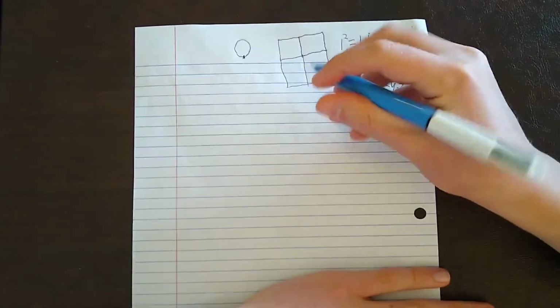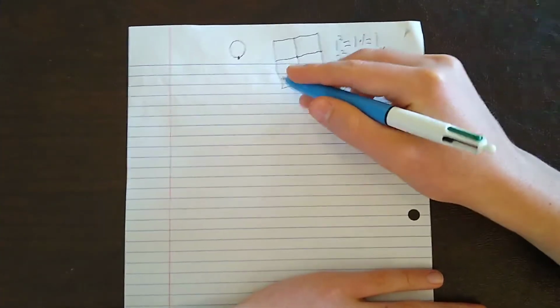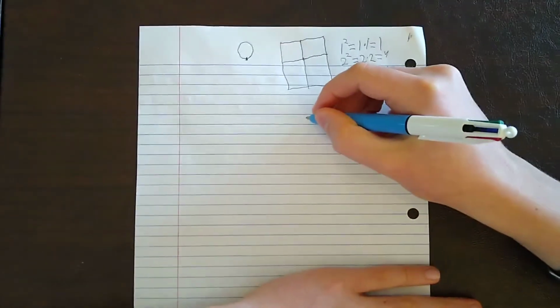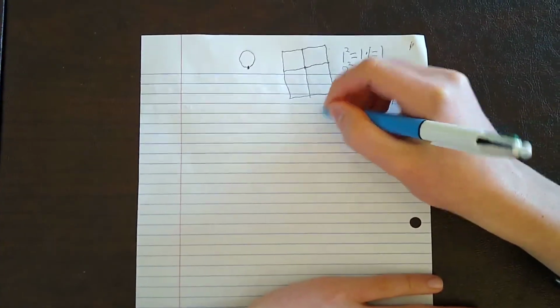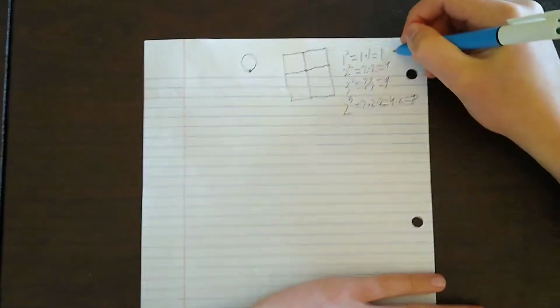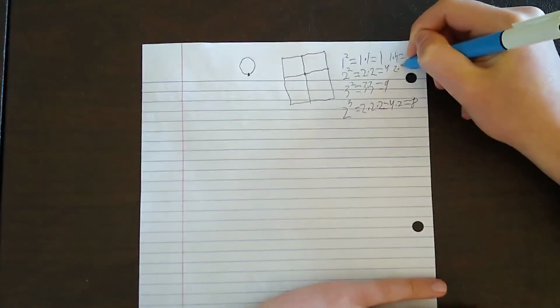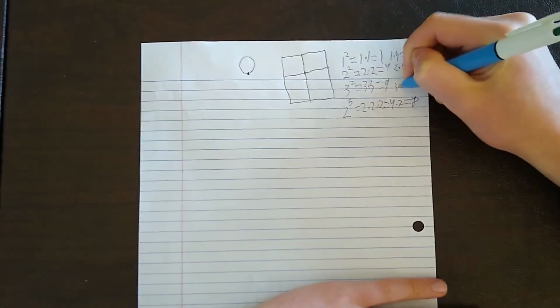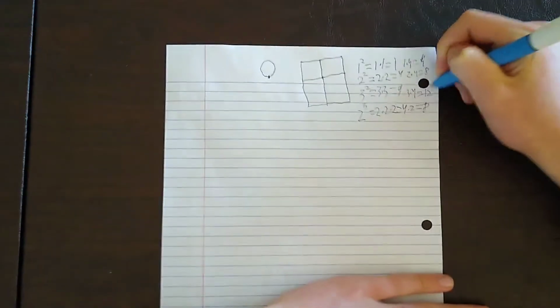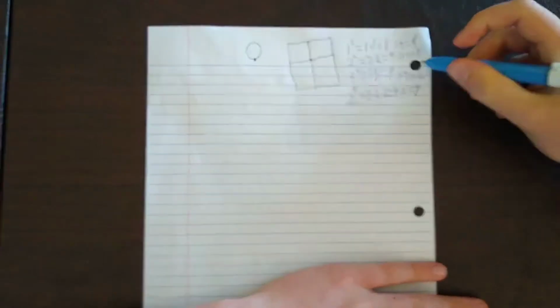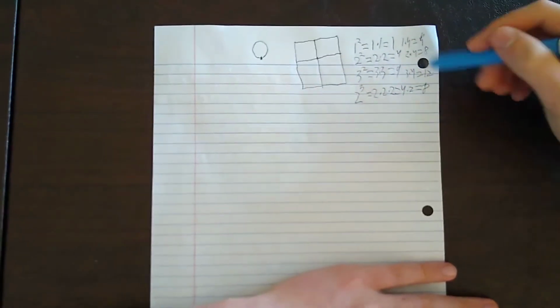The linear feet of a square is the edge length times 4. So, 1 times 4 equals 4. 2 times 4 equals 8. 3 times 4 equals 12. And as you can see, these are different.